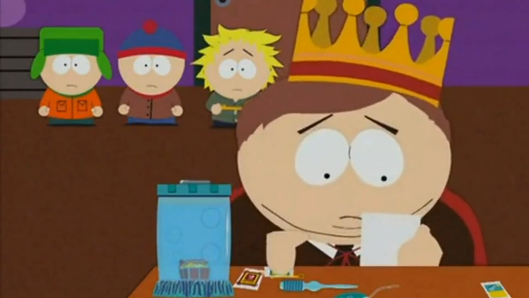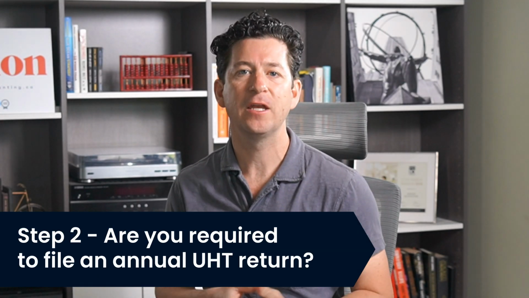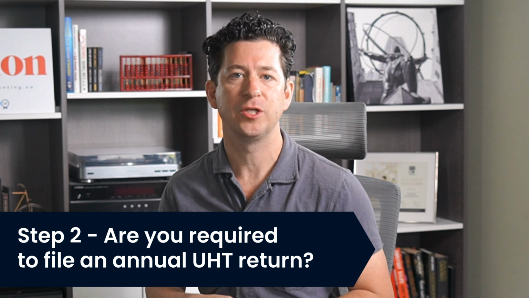If yes, go to step 2 to see if you need to file a UHT return. Now it says step 2, we need to find out if you're required to file a UHT return. Excluded owners are not required to file a UHT return. If you are an excluded owner, you're not required to file a UHT return or pay the tax. Great, then we need to know what an excluded owner is.